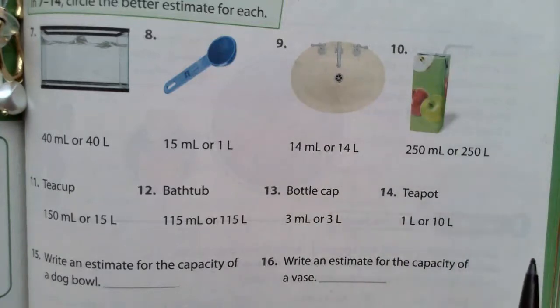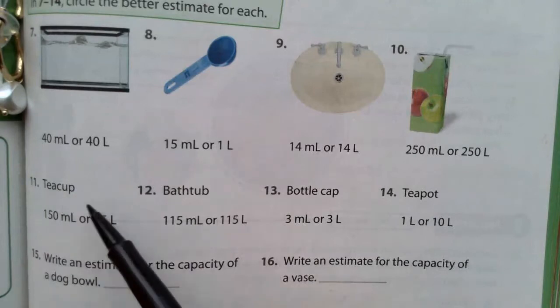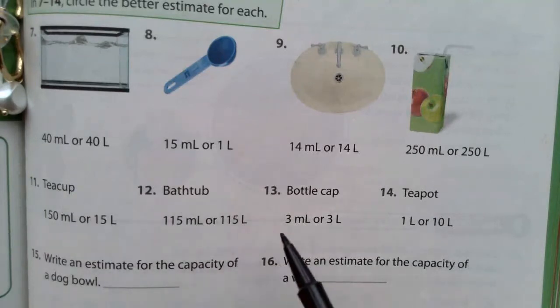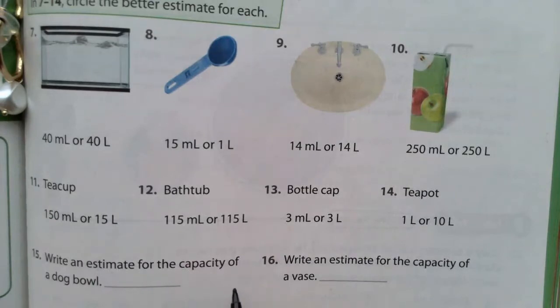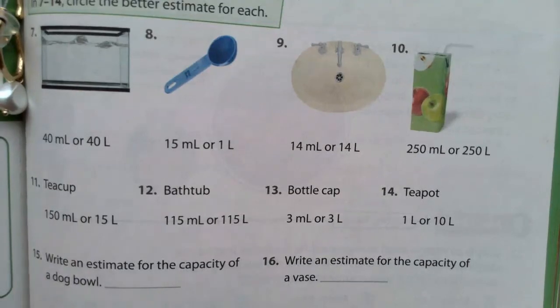This juice box, a teacup, bathtub, a bottle cap, a teapot, and then write an estimate for the capacity of a dog bowl. How much do you think a dog bowl would hold? And then estimate the capacity of a vase. That would be somewhere you would put flowers in. Once you're finished with the bottom of this, you can move on to the next activity for today.